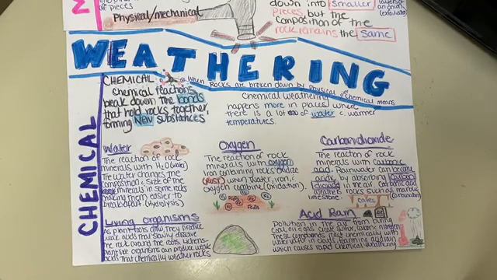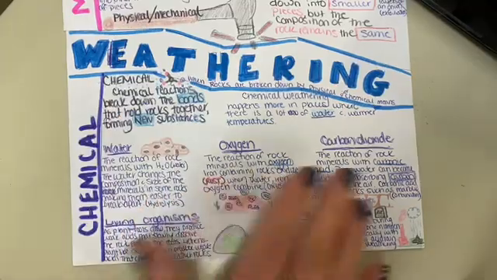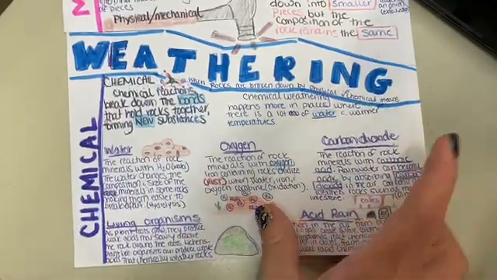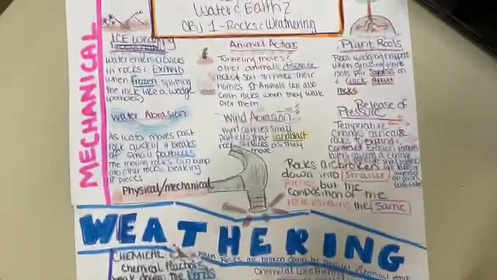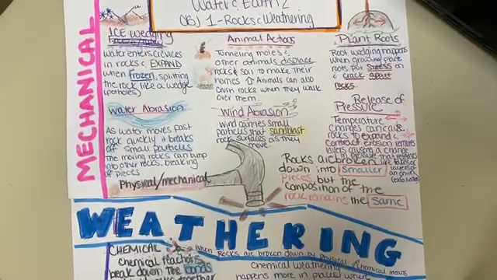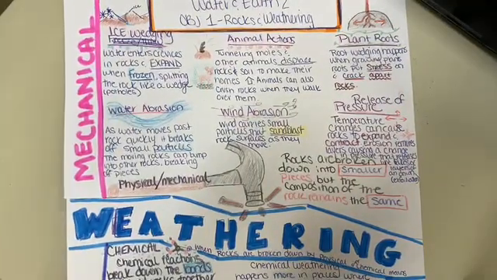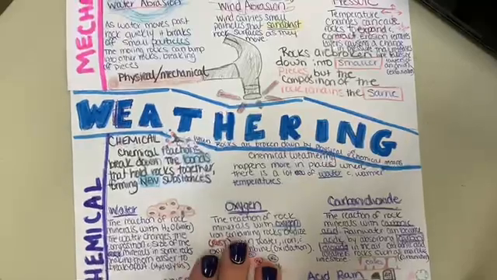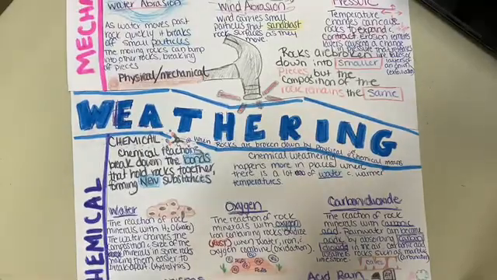Last but not least, we're going to read about rates of weathering. I did not add it in here, but it's just really good information to know. Again, you'll use these notes so that you can study from them before you take your content assessment for Water and Earth 2. Rate of weathering.